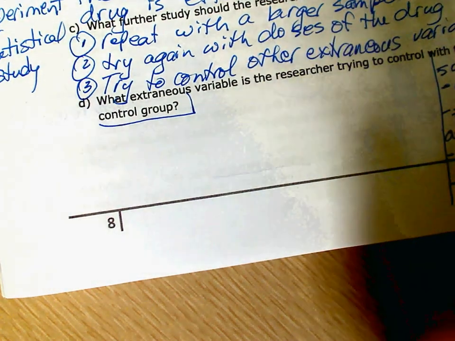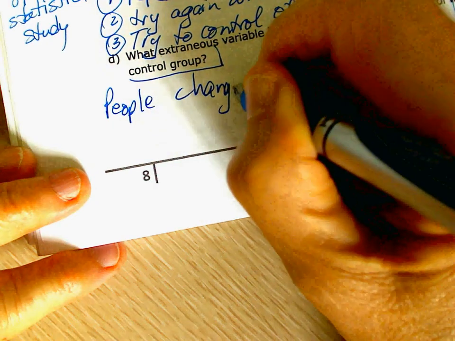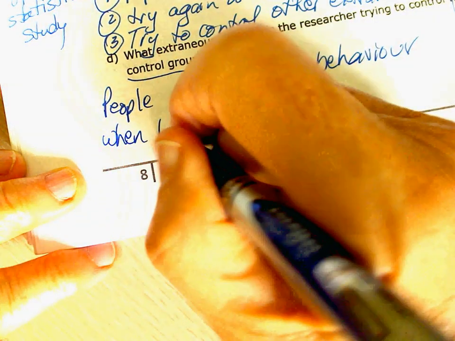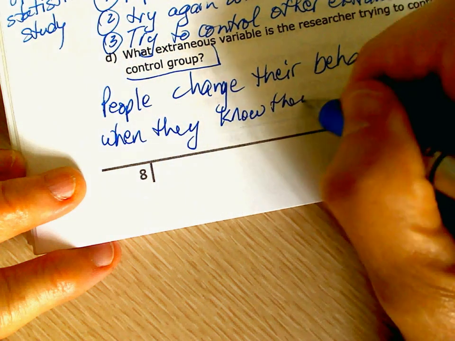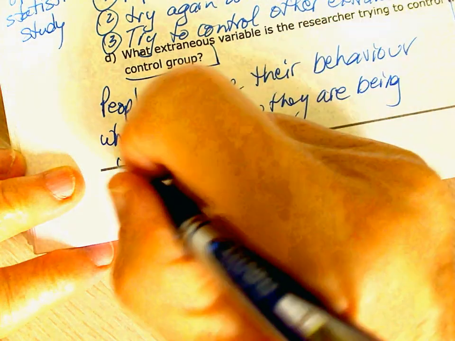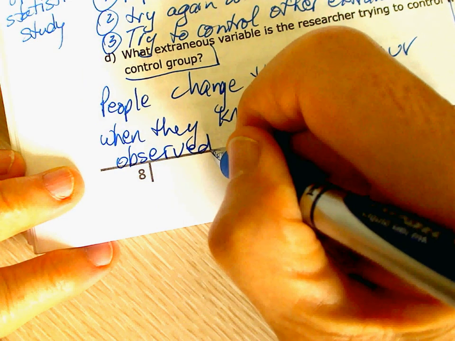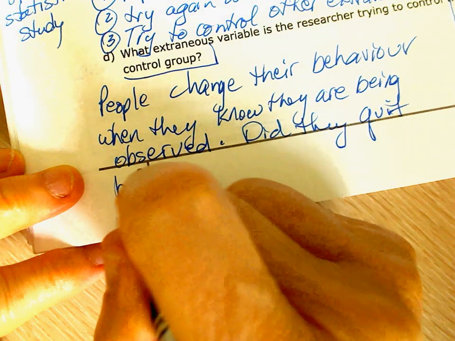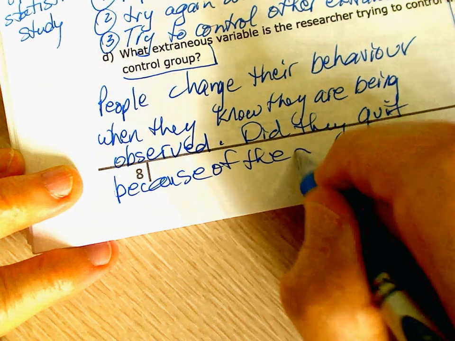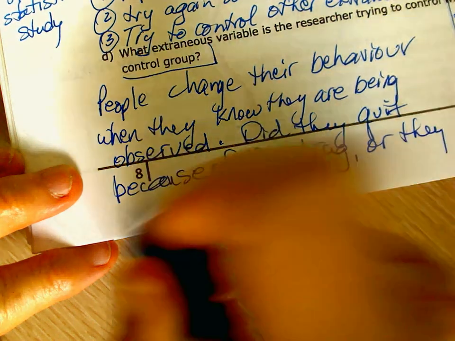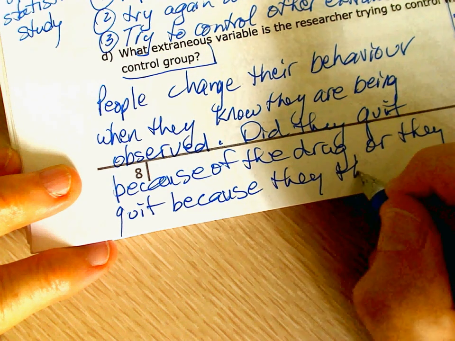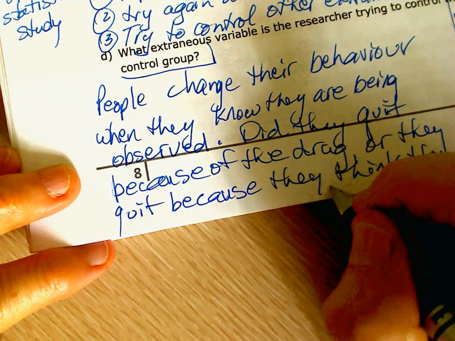People change their behavior when they know they are being observed. Did they quit because of the new drug? Or did they quit because they think they got the new drug, even though they didn't? It's tricky. You have to be really careful when you design an experiment.